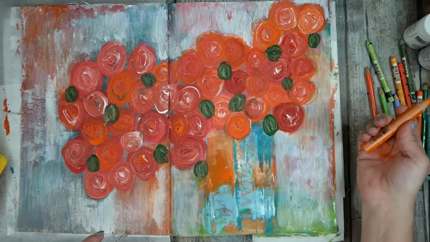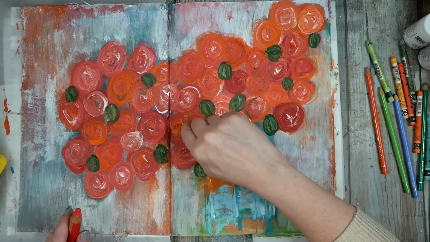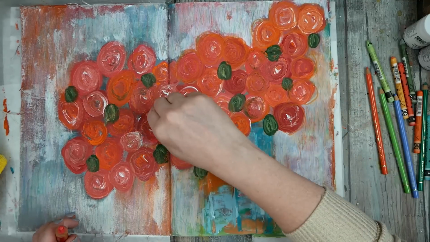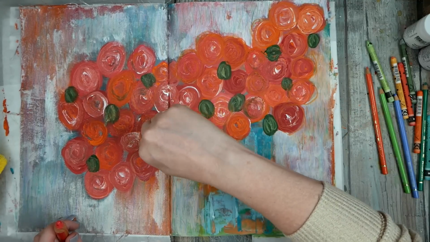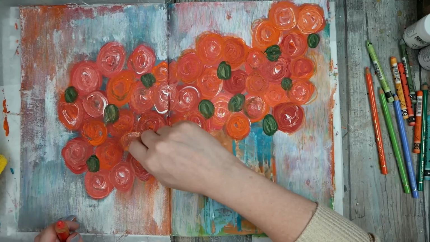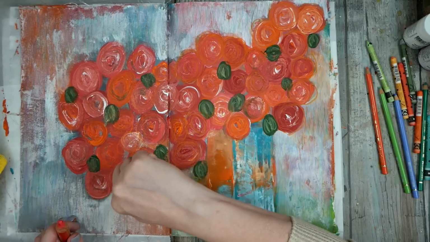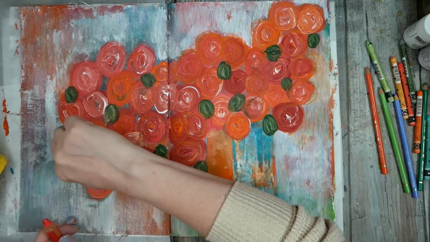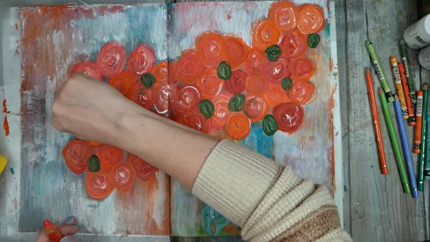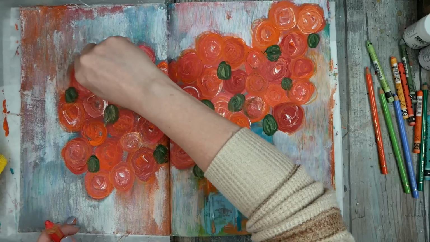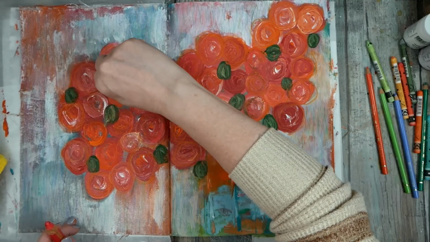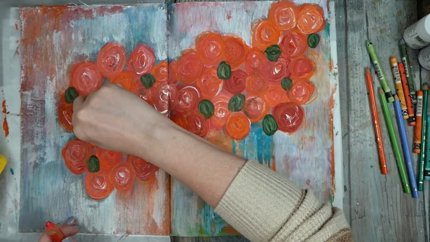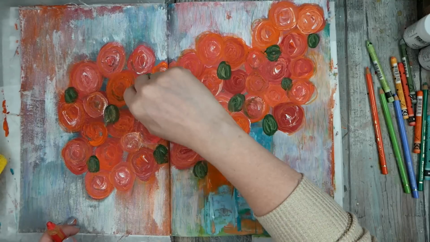I feel like the Woodies and the Neo Color 2 pastels are very similar. So whatever kind of pencil, mark making, pastel, whatever you've got that looks interesting, just get them all out and play. It's definitely different on the canvas than it was on the paper.